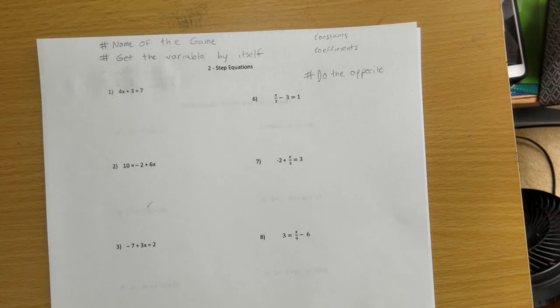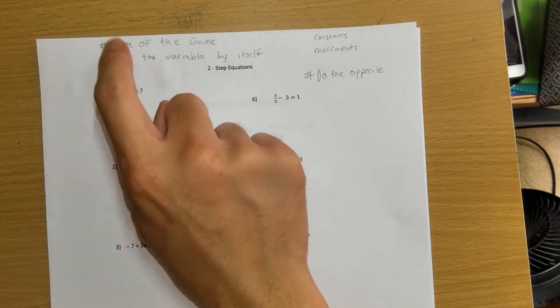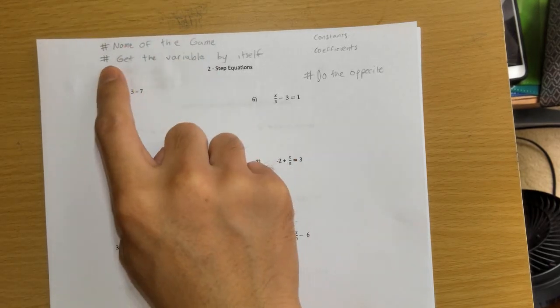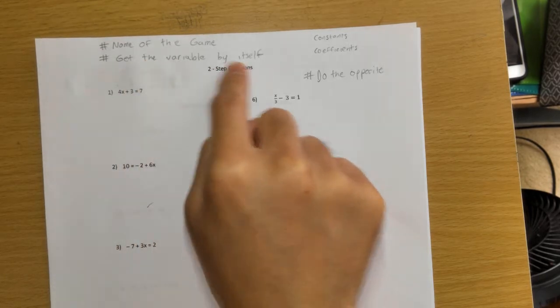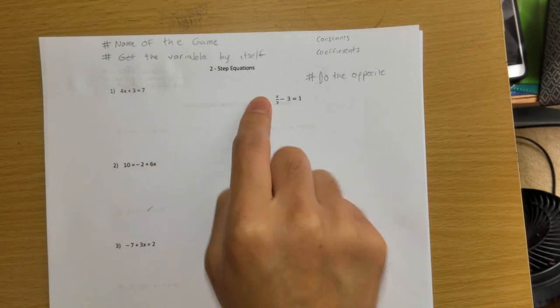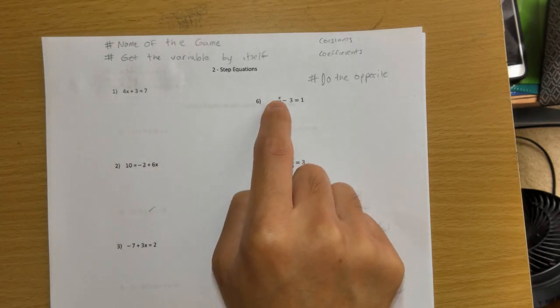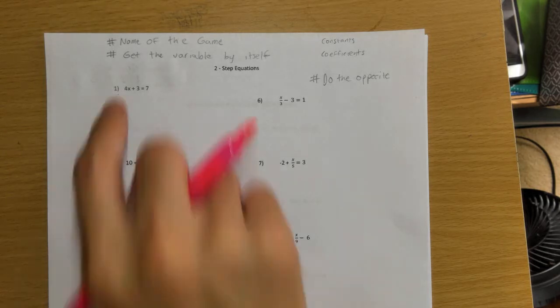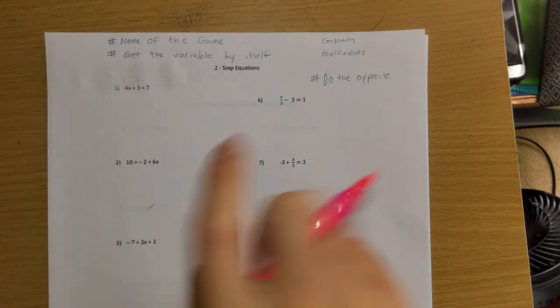If you remember, when you solve equations, the name of the game is to get the variable by itself. We're trying to figure out what this variable equals. We want to know what this unknown is. X is an unknown. It's the variable, and we need to find out what it is. In addition to the word variable, which I'm sure you know what it is, variable is just that letter.